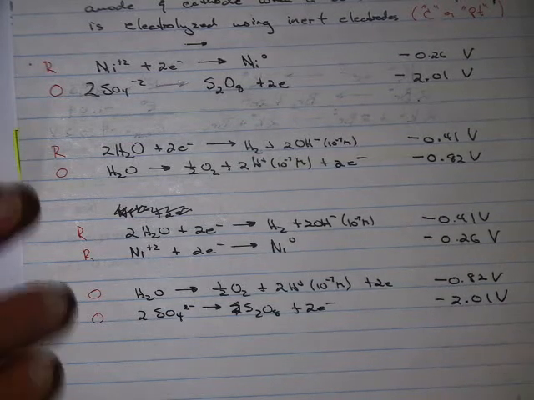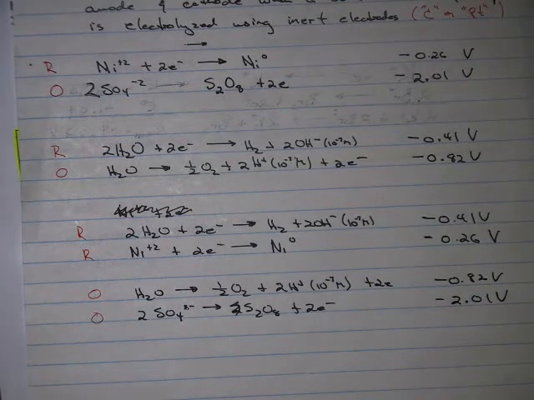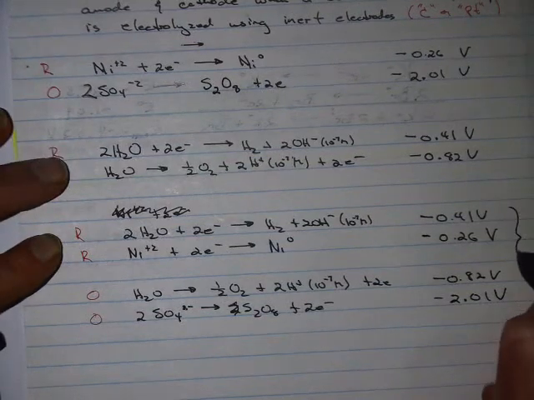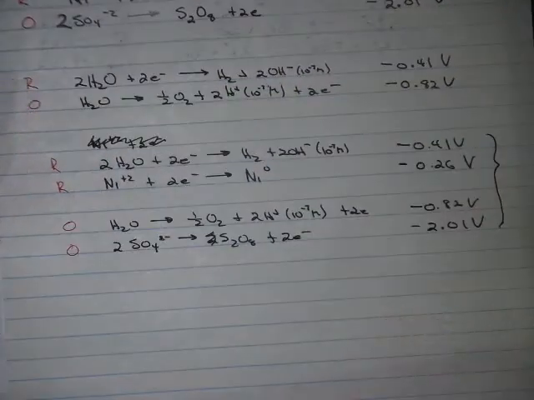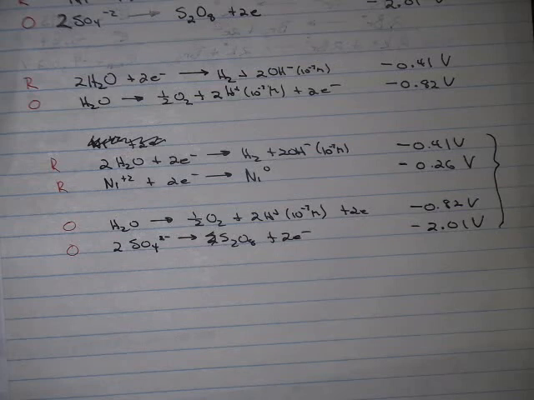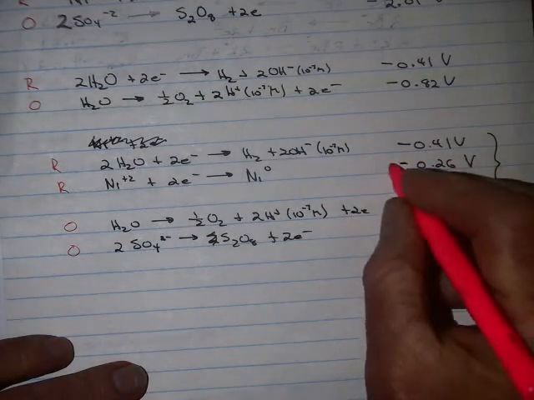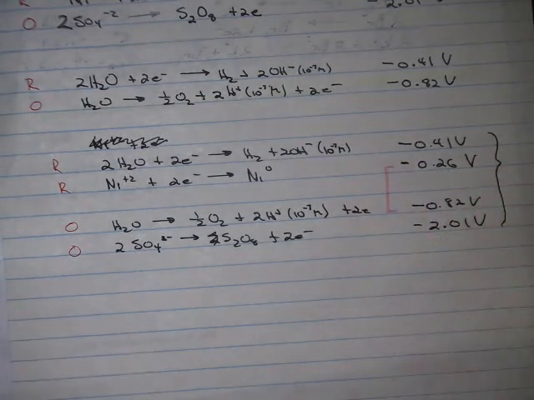Now you should be able to see why I did it in this particular order, because it's easy to see the two that are closest together, and that of course is these two. Oh, that's not true. Two that are closest together are not going to be those two.